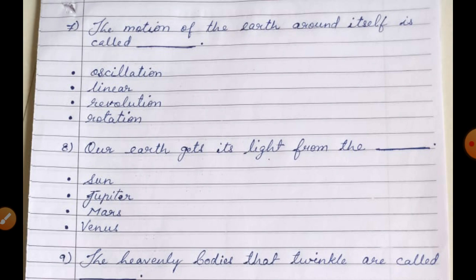Seventh one, the motion of the earth around itself is called dash. Options are oscillation, linear, revolution, rotation.